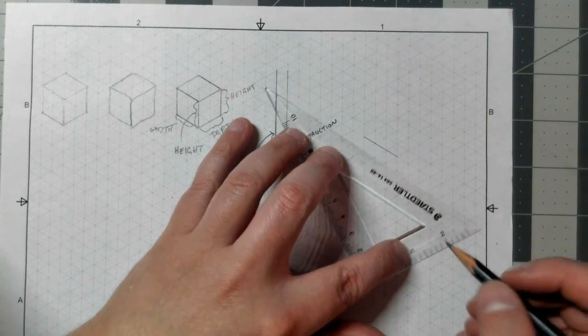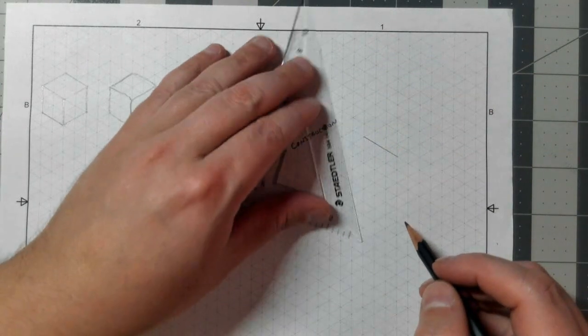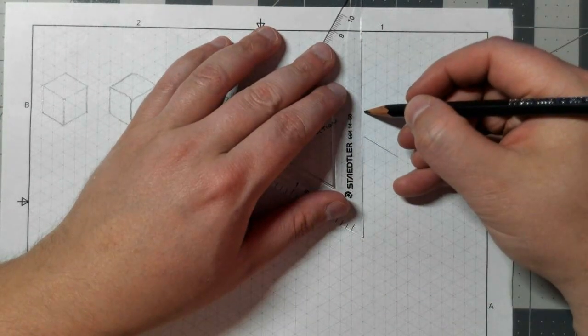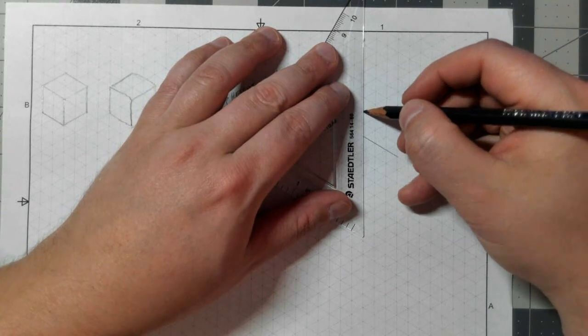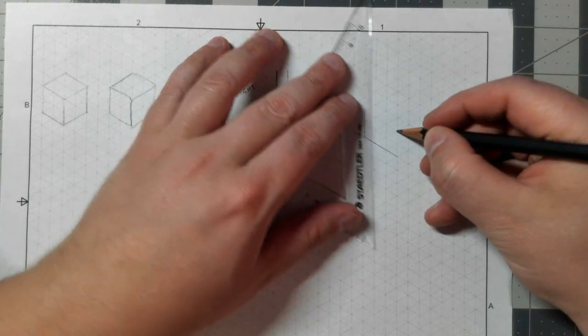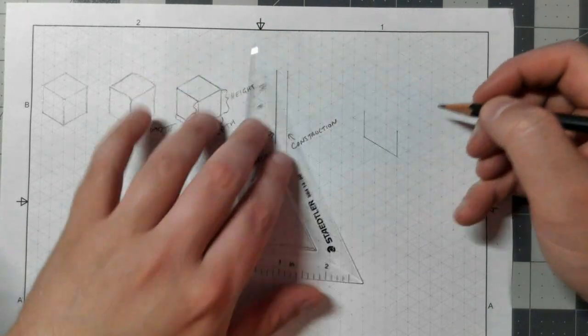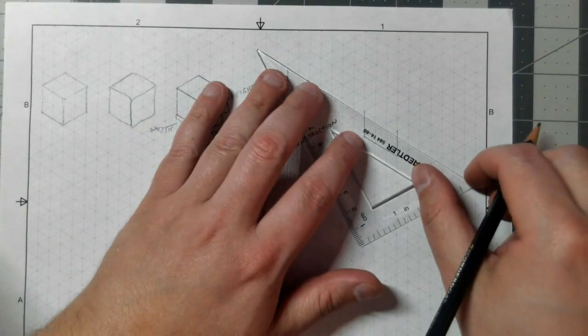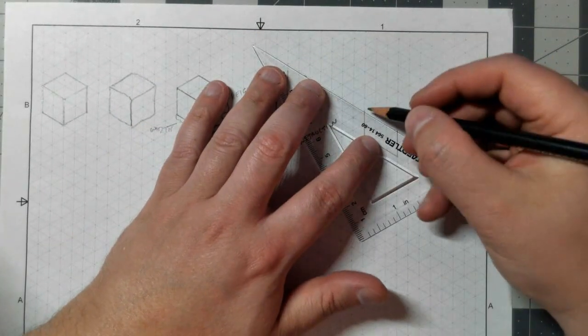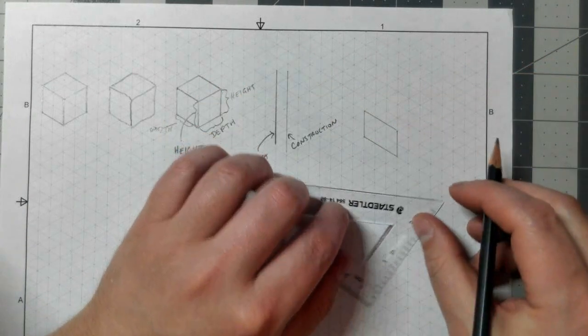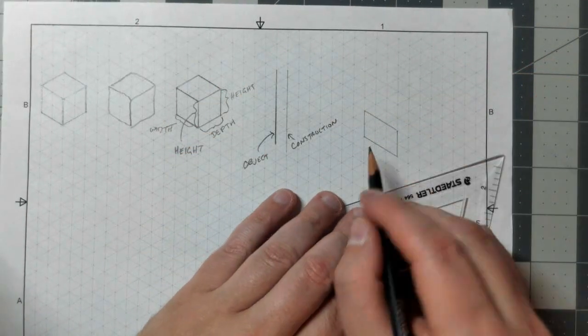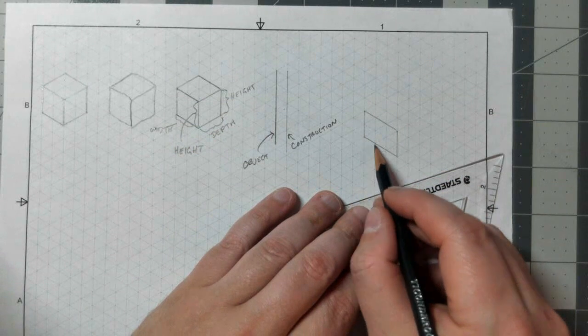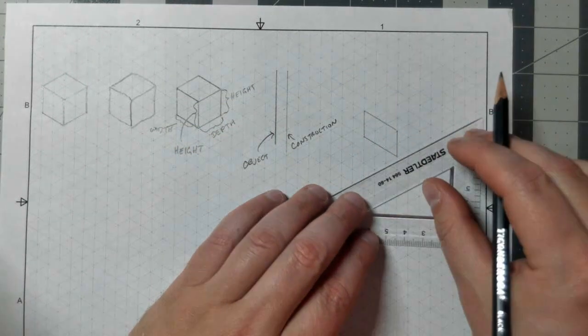This is going to be a very small object. See how it's very light? And then we're going to go up 2. Just like that. Make sure you're drawing very, very lightly. So this is 3 and 2, so down 3, up 2.